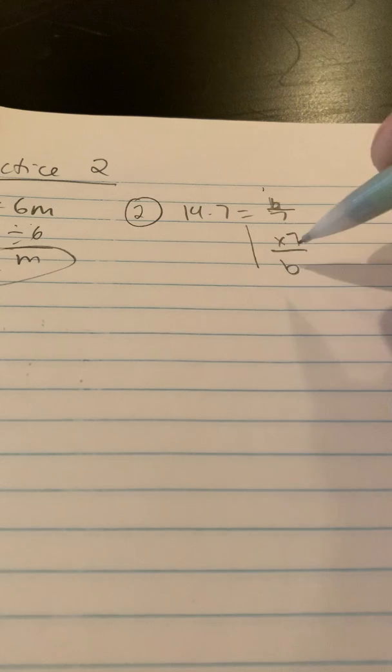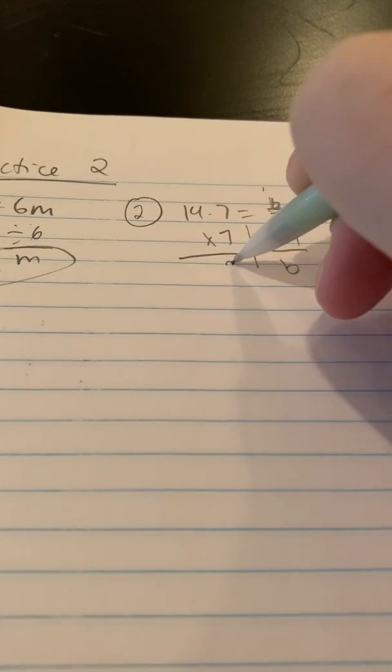Number 2, 14.7 equals b over 7. I start on this side because that's where my operation is. Remember that this is my operation. b divided by 7, inverse is times 7. I'm left with b, so I multiply this side by 7. 7 times 7 is 49. Carry the 4. 2, carry the 3, and 10, put my decimal in. My answer is b equals 102.9.